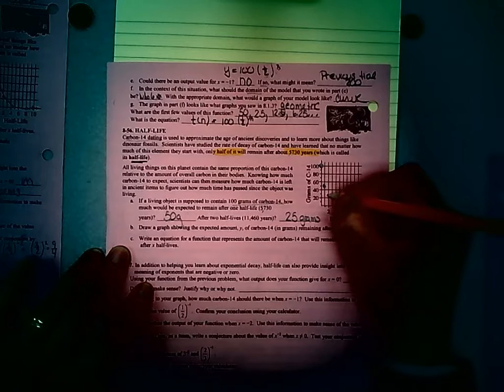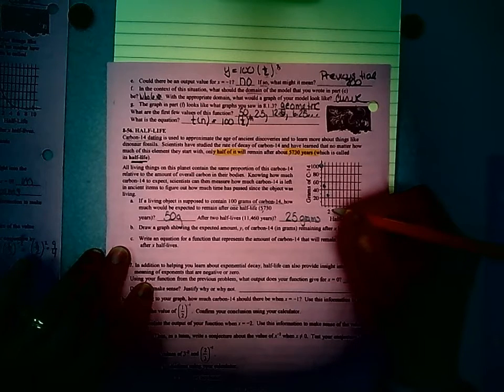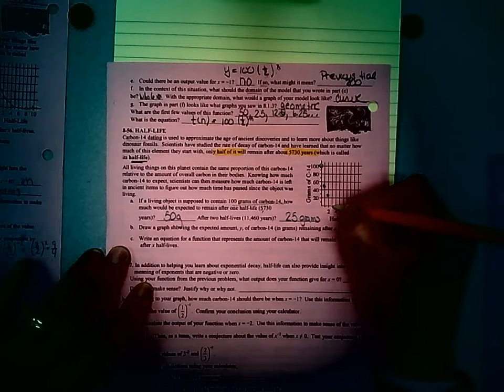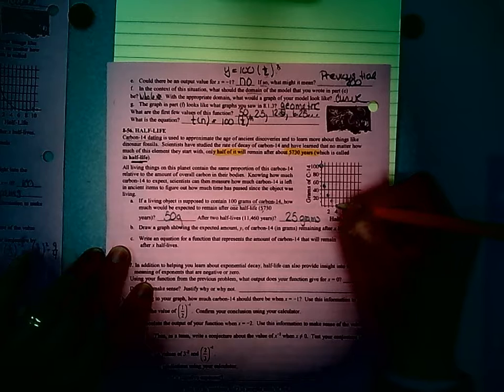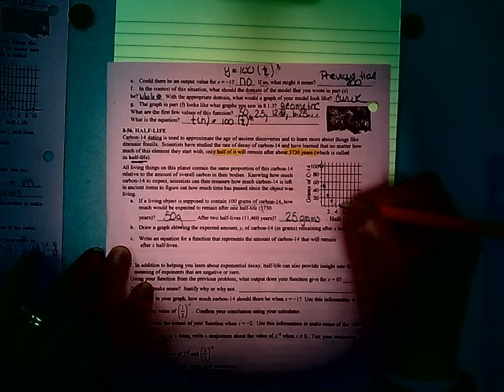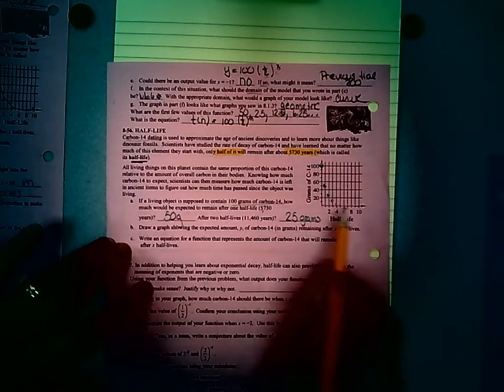So you're going to just have to estimate that. In 3 half-lives, I'll have 12 and a half left. So I'm going to estimate that a little bit more than 10. In 4 half-lives, I'm going to have 6 1/4. So you can see I'm going to keep getting half and half and half.